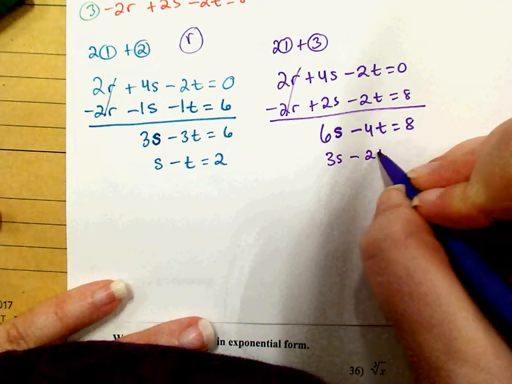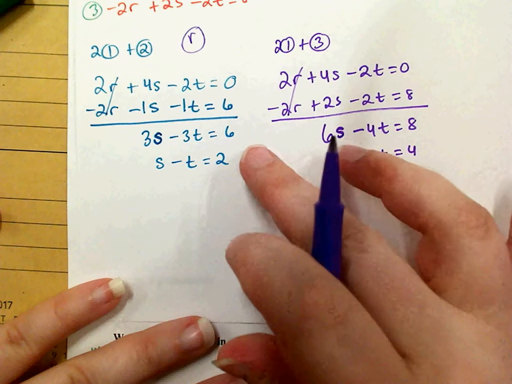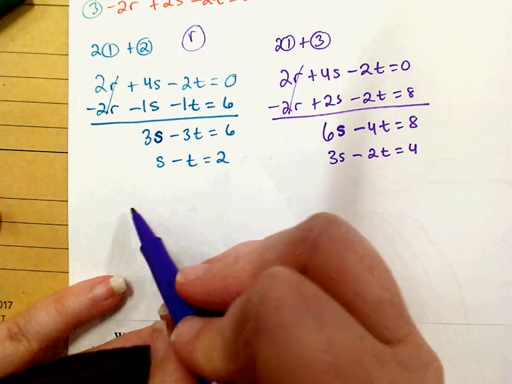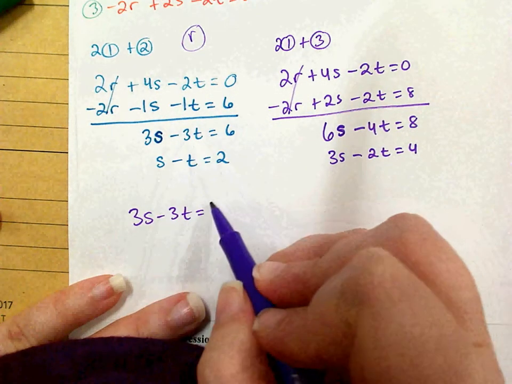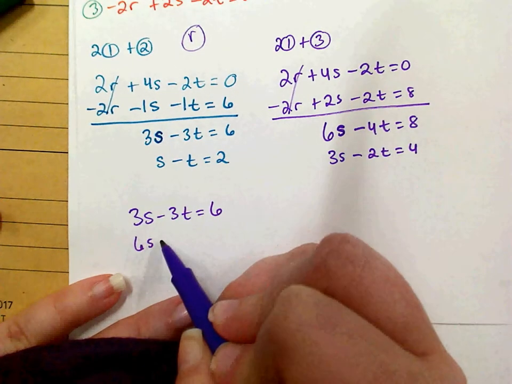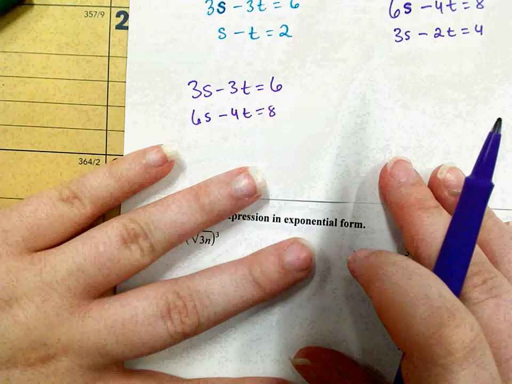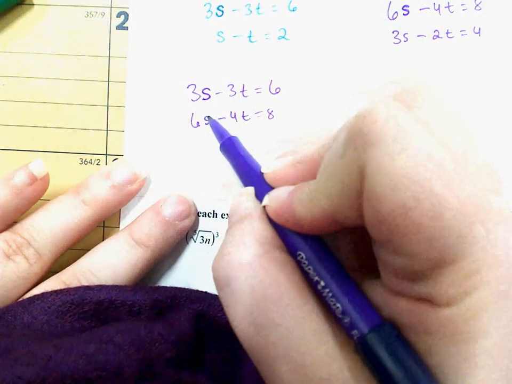Now, is there anything wrong with you going back and using the original, like before I simplified? If you stacked these, 3s minus 3t equals 6 over 6s minus 4t equals 8, could you eliminate a variable right there? Which variable would be the easiest to eliminate? S? 3 and 4 both go into 12.